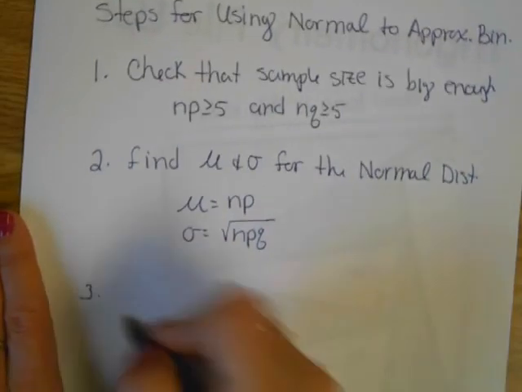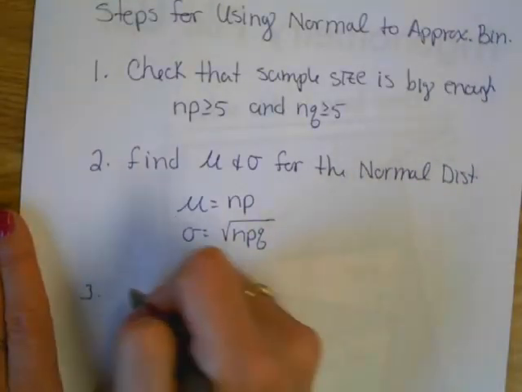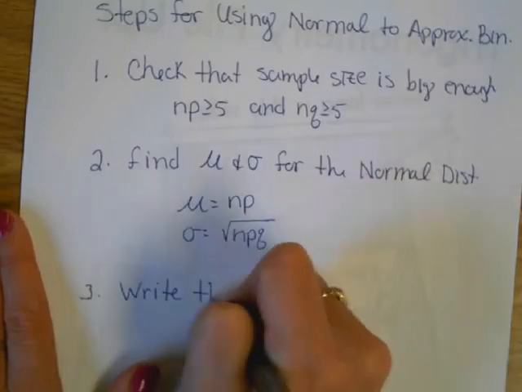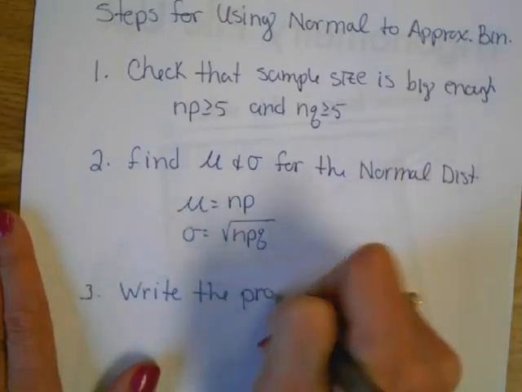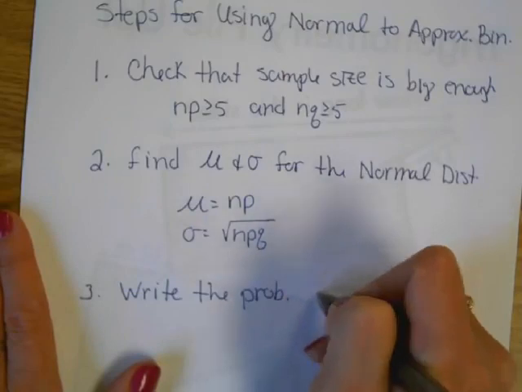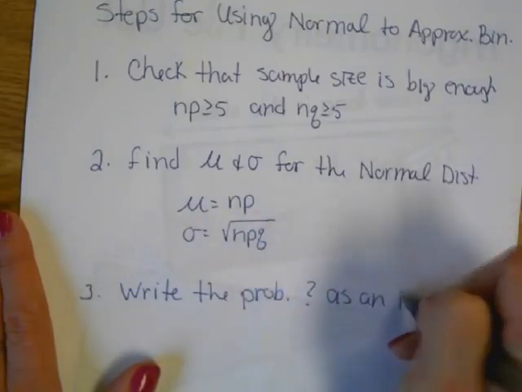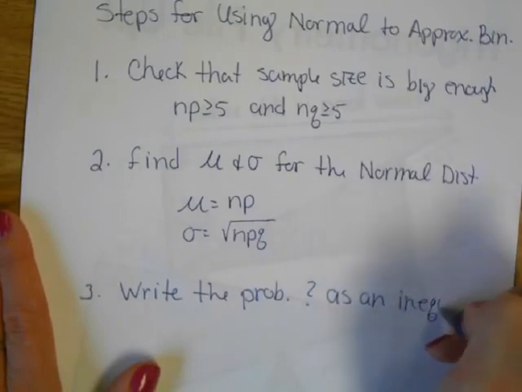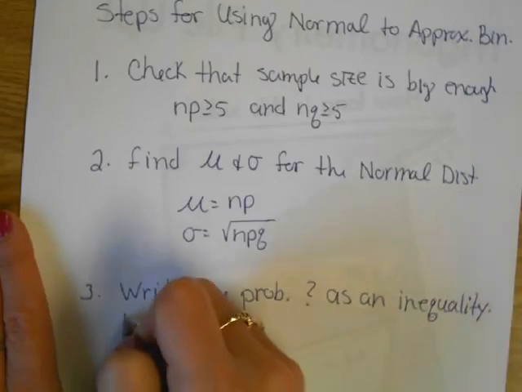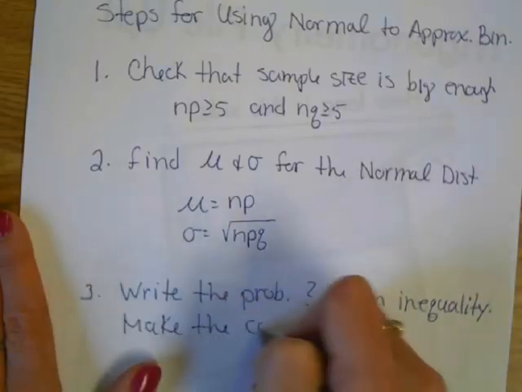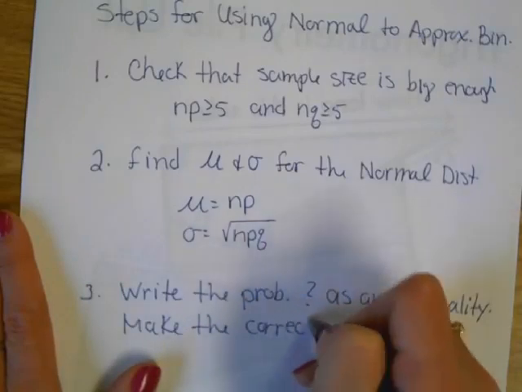Then you write the probability question as an inequality and make the correction for continuity. If you forget to do this, it costs you 2 points.